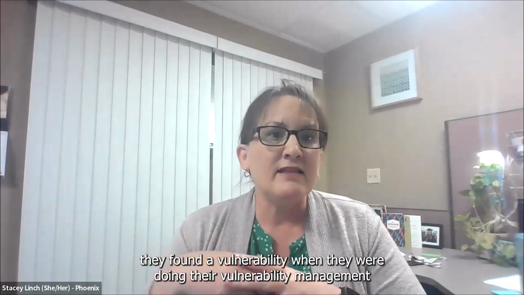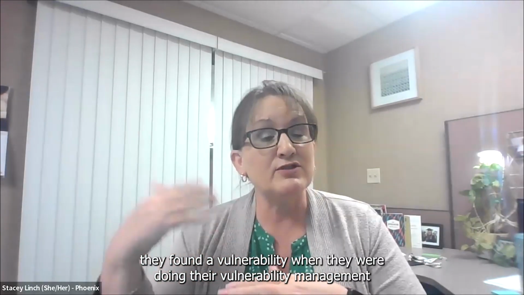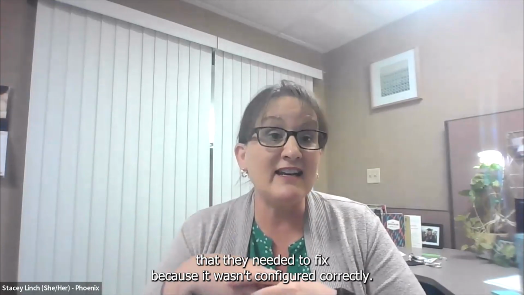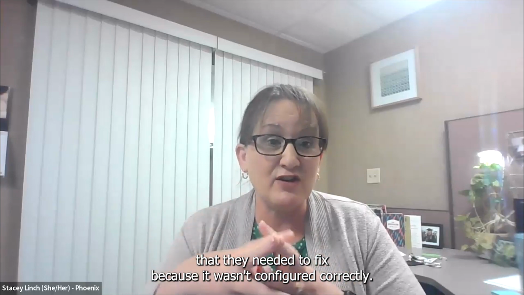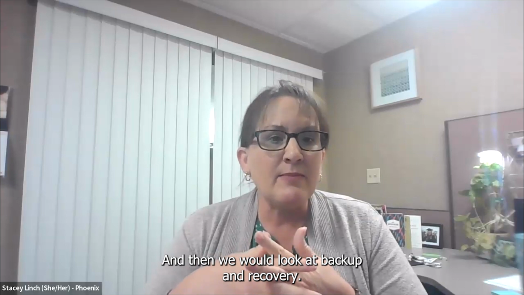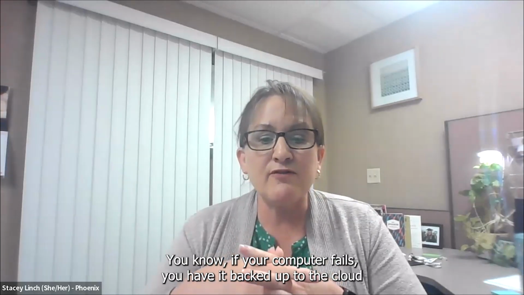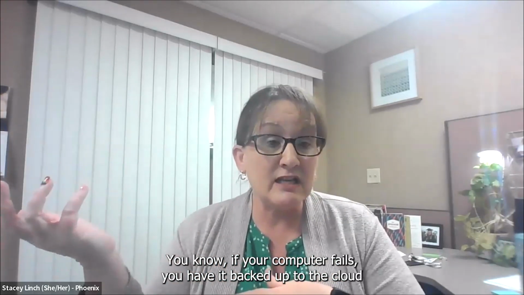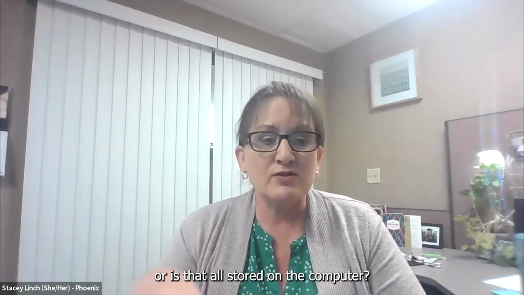It's going to be, they found a vulnerability when they were doing their vulnerability management that they needed to fix because it wasn't configured correctly. And then we would look at backup and recovery. If your computer fails, you have it backed up to the cloud, or is it all stored on the computer?